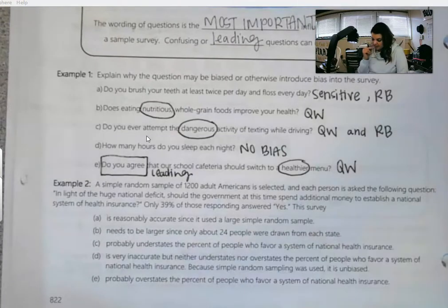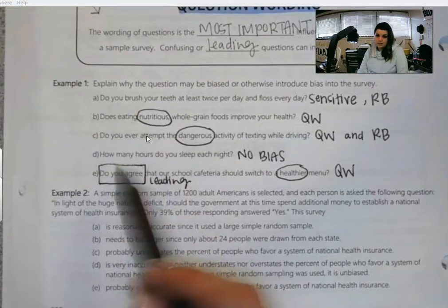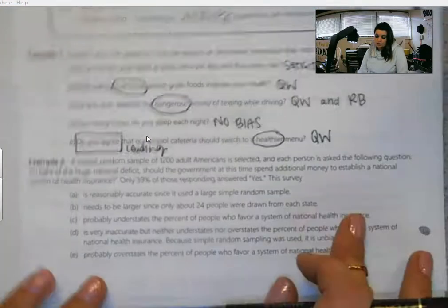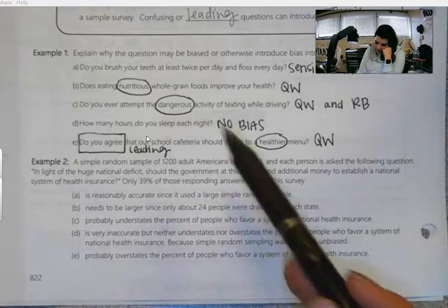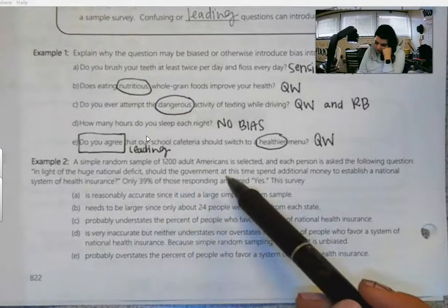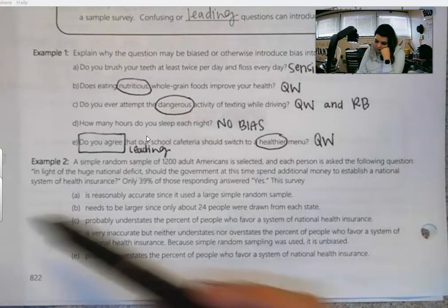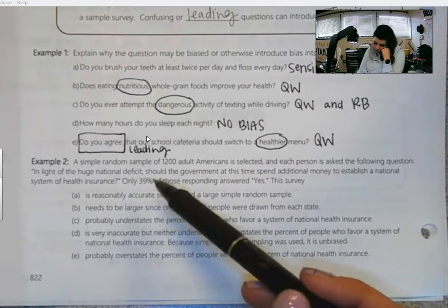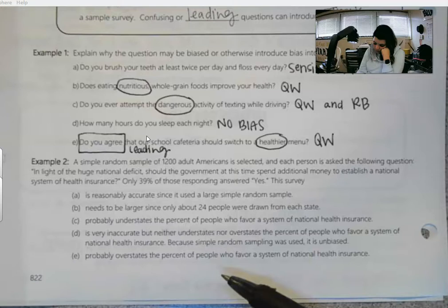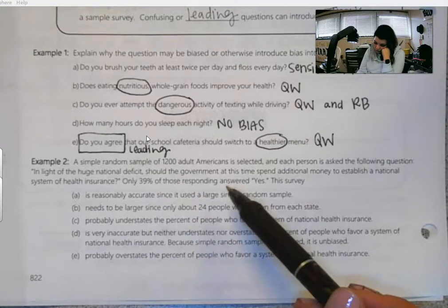Okay, next up is a multiple choice. So first one was identify the issues. Second one is multiple choice. A simple random sample of 1,200 Americans is selected, and each person is asked the following question. In light of the huge national deficit, should the government at this time spend additional money to establish a national system of health insurance? Only 39% of those responding answered yes.